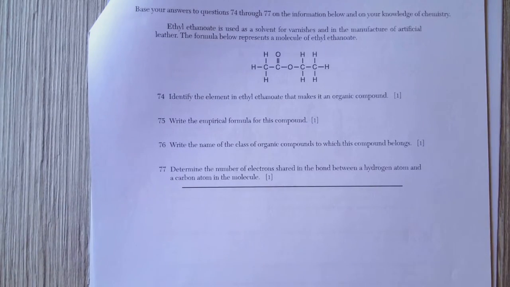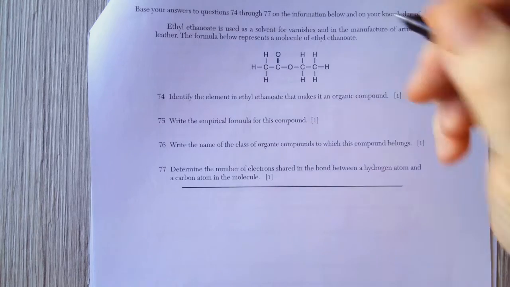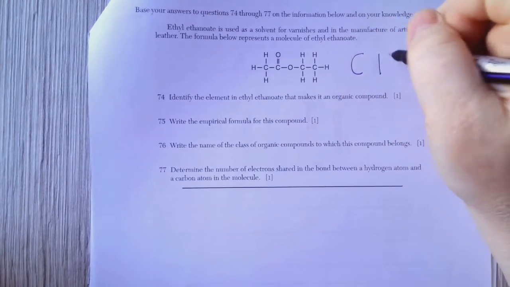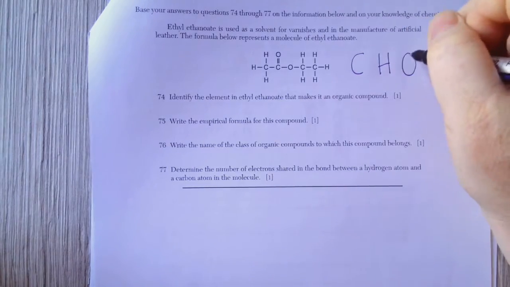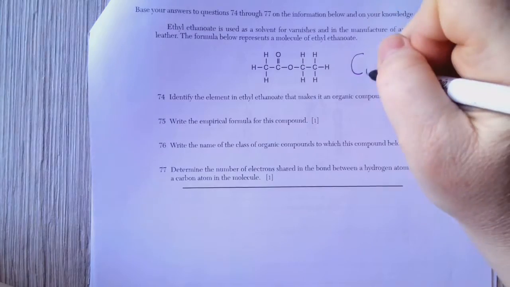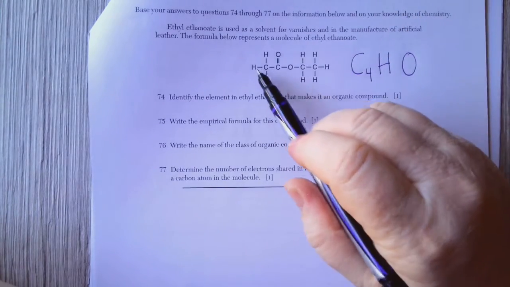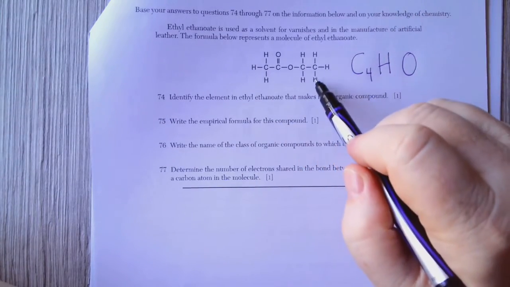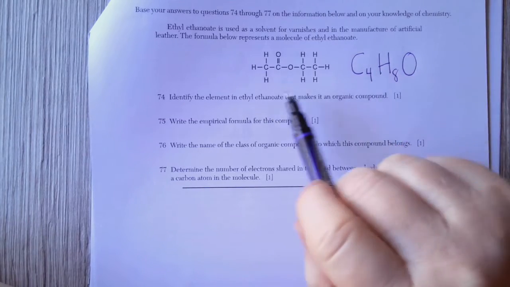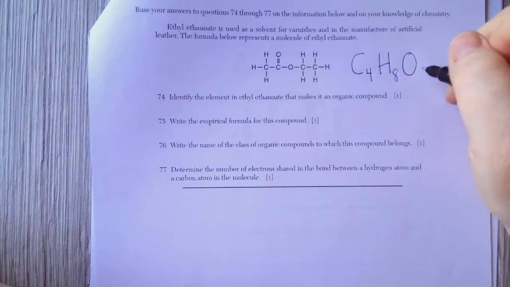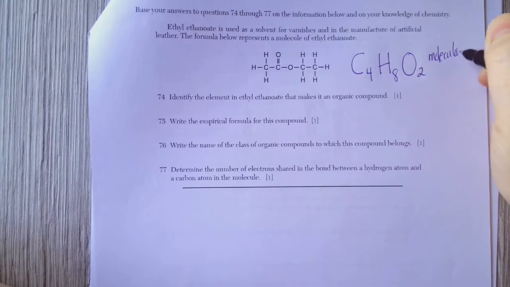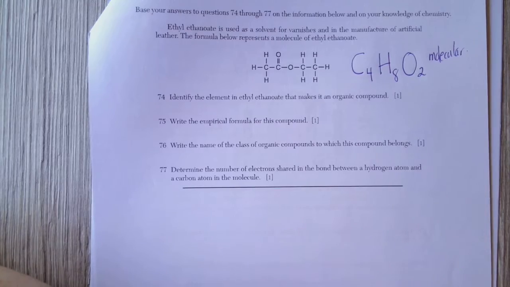Well, the empirical formula is the formula in lowest terms, so I need the molecular formula first, so I need to count. We put the elements in this order, CHO. So I'm going to go through and count. 1, 2, 3, 4 C's. 1, 2, 3, 4, 5, 6, 7, 8 H's. And how many O's? 1, 2. Okay, that is the molecular formula, but I want the empirical formula, so I need to reduce it.